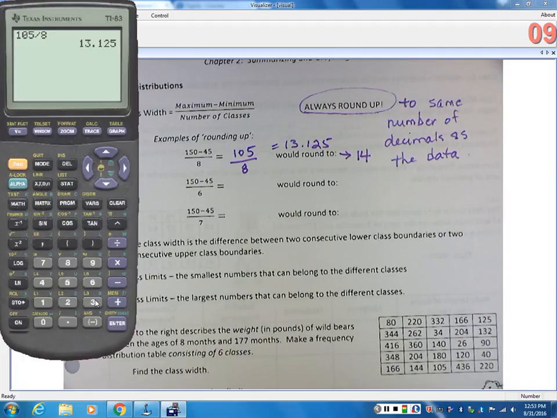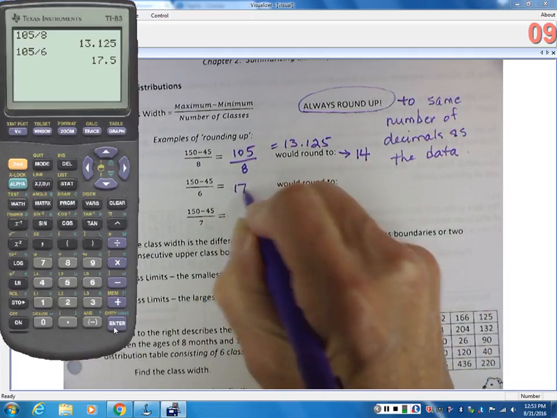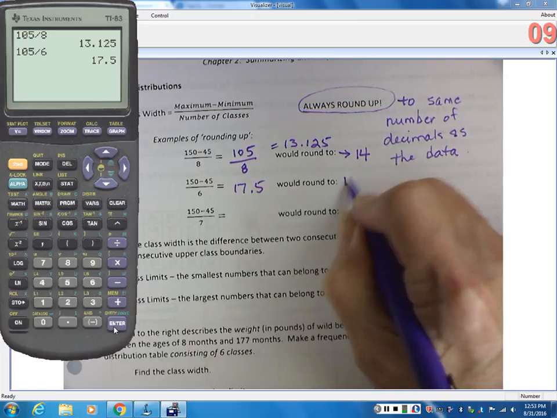And I know normally your arithmetic teacher would always say, no, that would round down to 13. In statistics, when you're making this table, it has to round up. It has to go up to 14. So if I were dividing that same amount by 6, I would get 17.5, which would round up to 18.